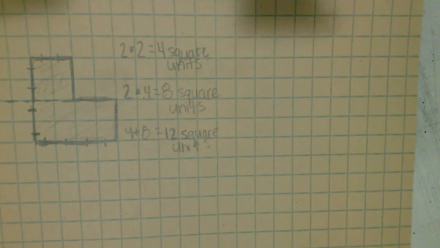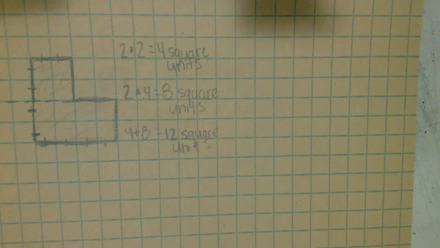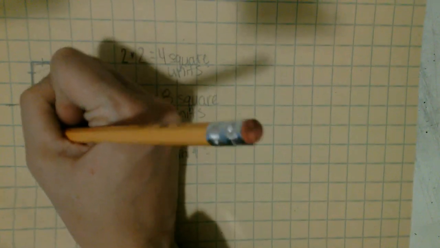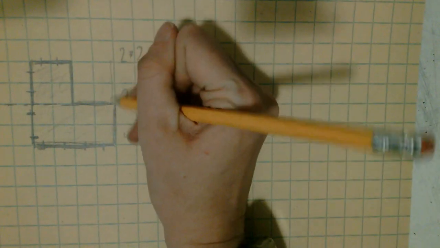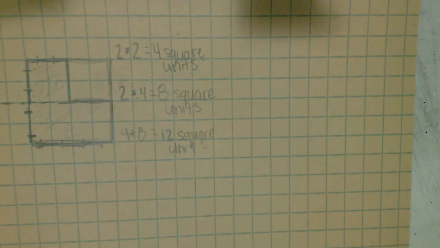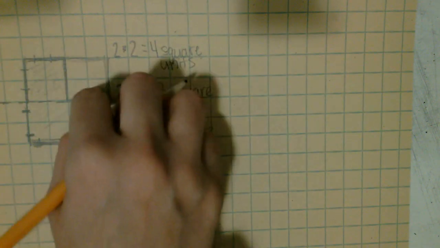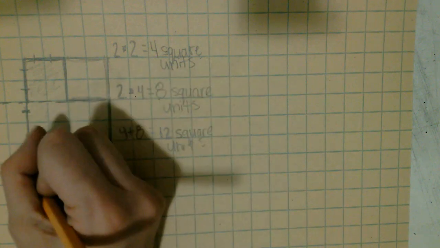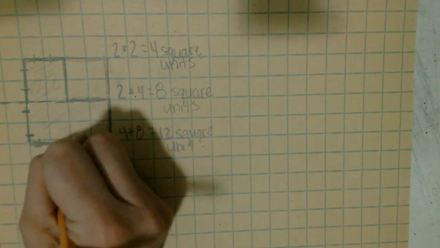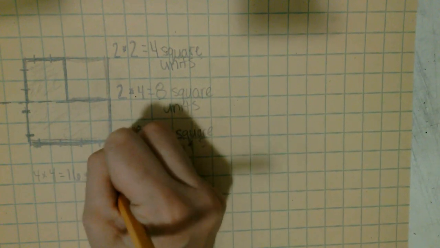Now that we have the area of this shape, we were able to break it down into two separate ones. We also can look at this shaded figure, and we can think about it like a 4 by 4 square. So if we took in this side, we could think of it as a 4 by 4 square. If we wanted to find the area of this shape now, 4 times 4, that would have given us 16 square units.